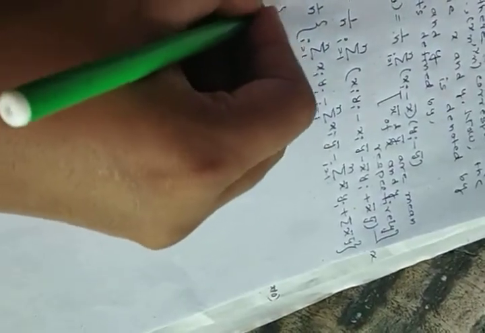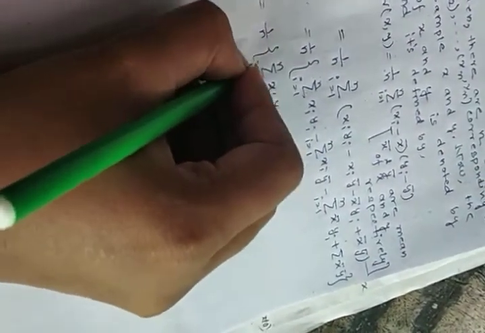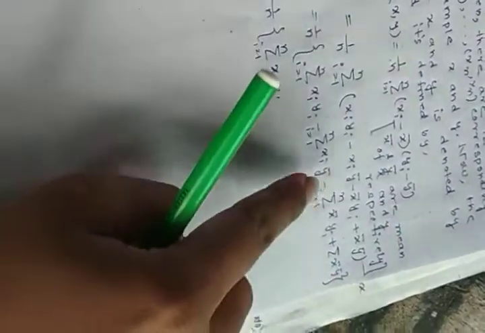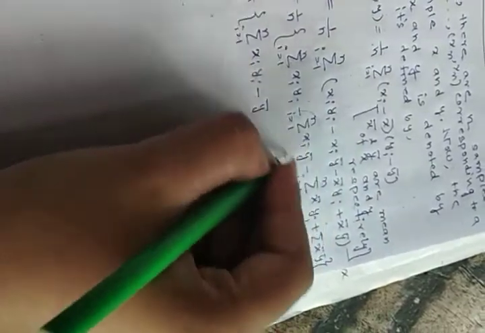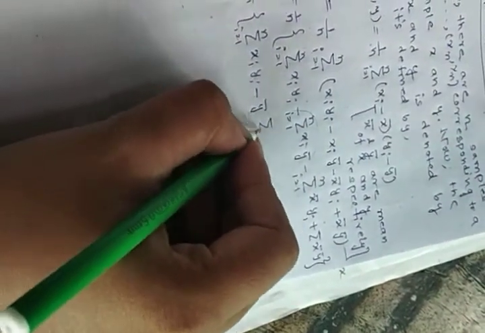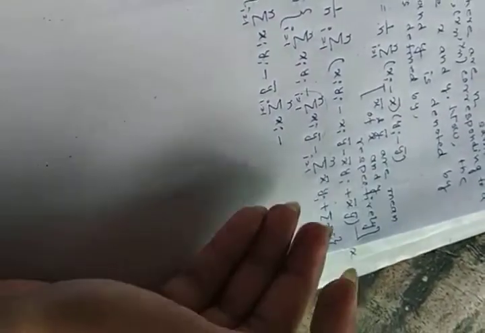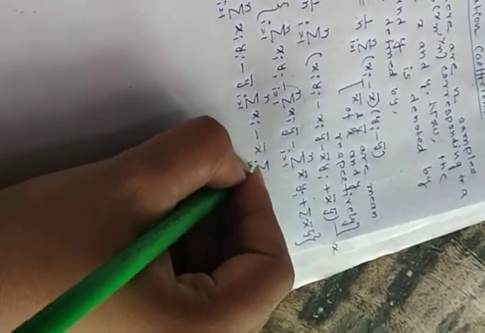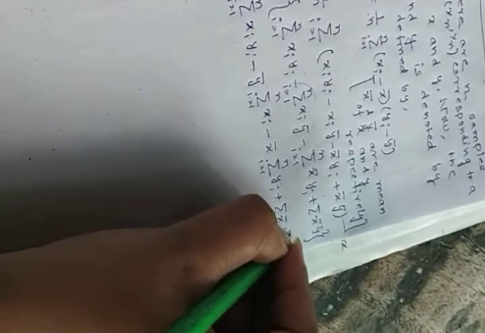So 1 by n summation of xi yi, i is 1 to n. Here y bar, what is y bar? Y bar is actually the mean of y, so this is our constant term. So we can write this term as y bar summation of i=1 to n xi minus, similarly here x bar is also a constant term, so we can write x bar into summation of i=1 to n yi plus x bar y bar.